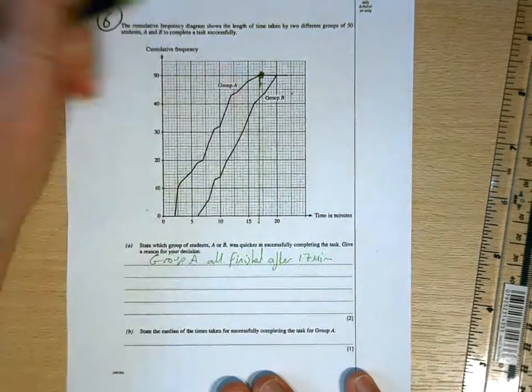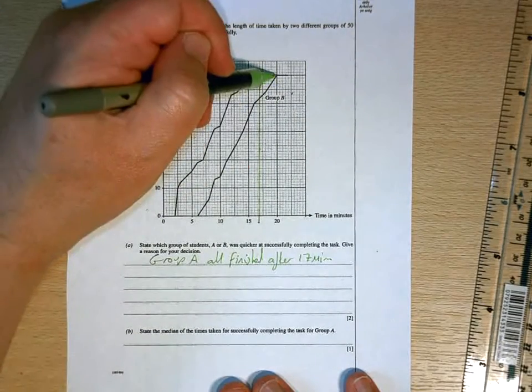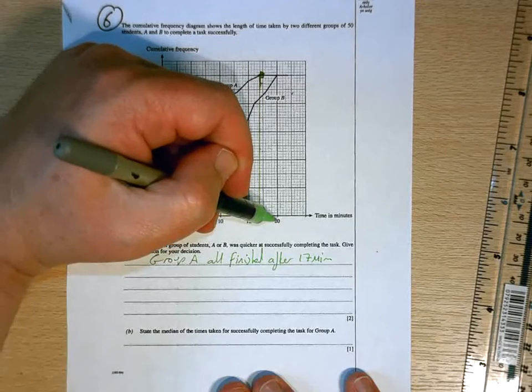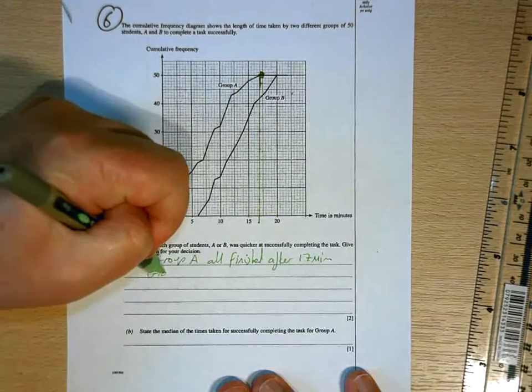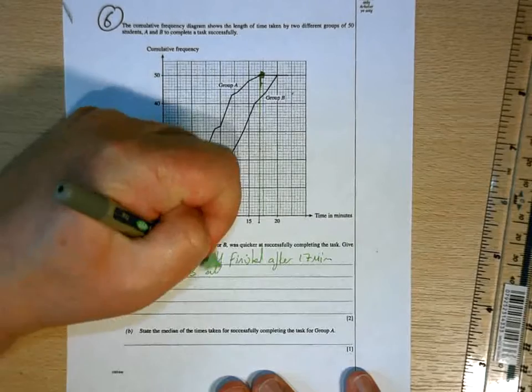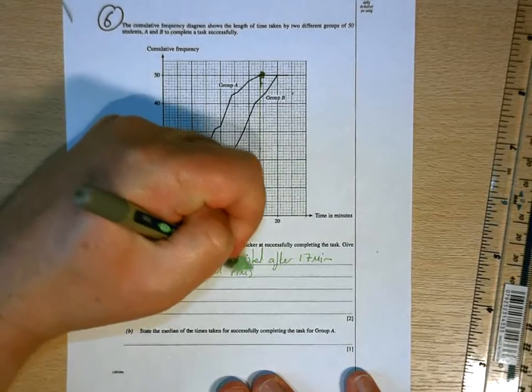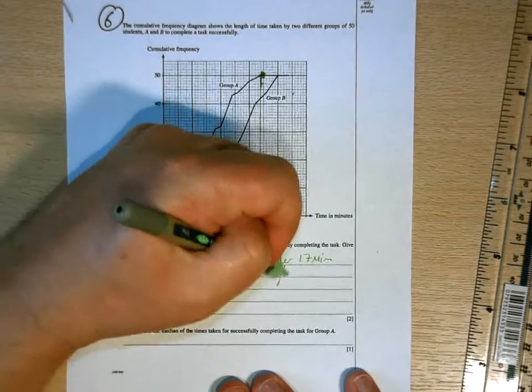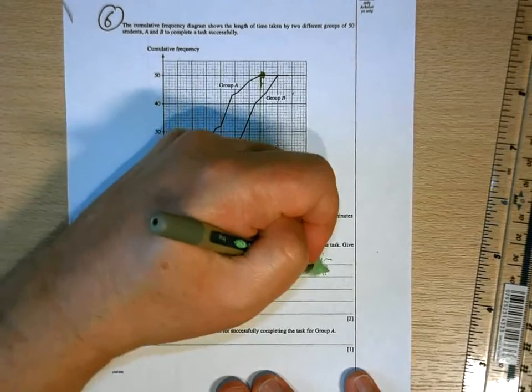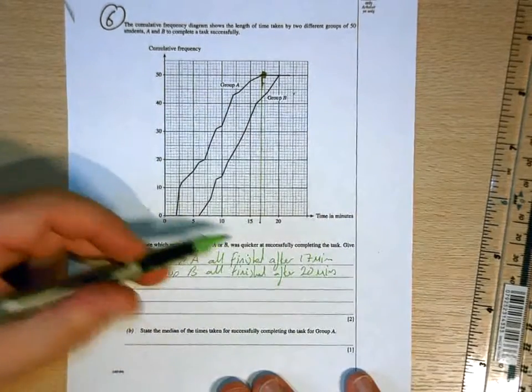Group B stopped there, they all finished after 20 minutes. So, which group was the quicker? A.